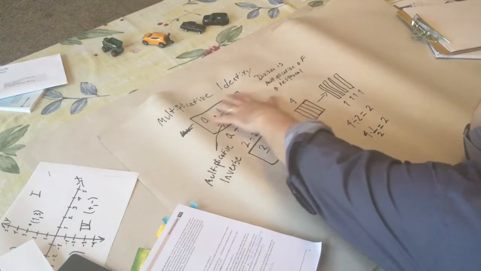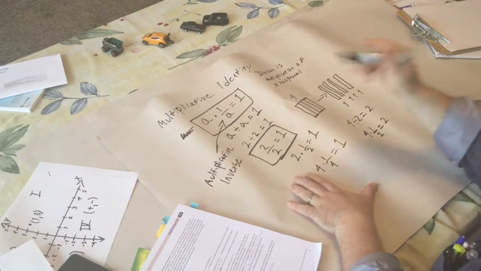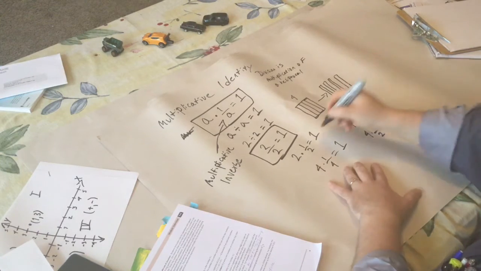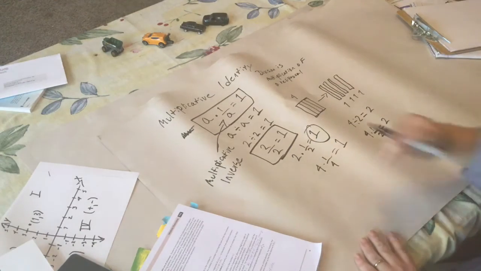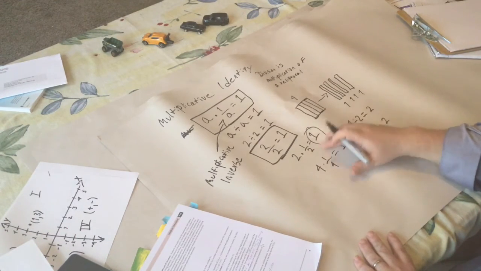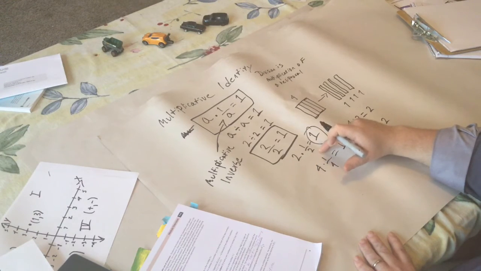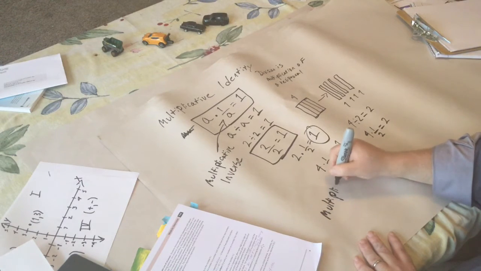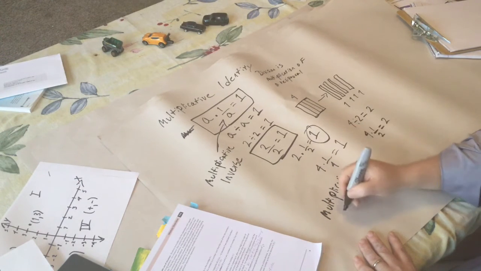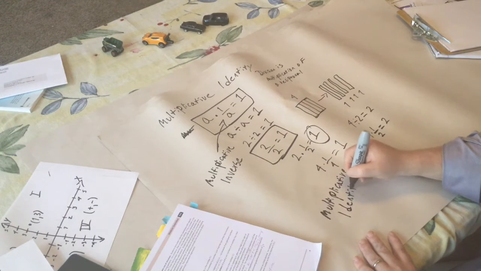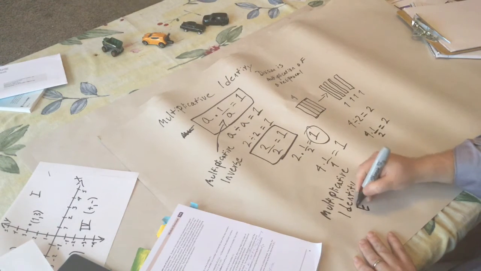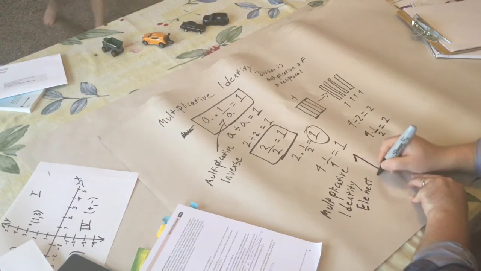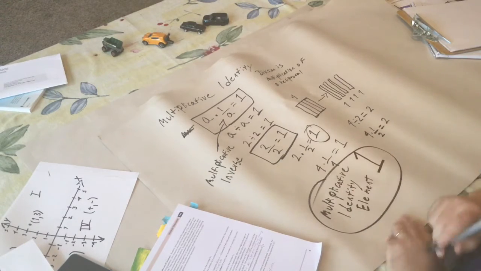All right, so the multiplicative identity element then is 1. Because that's what I get. That is the product of any number and its multiplicative inverse. And this is very important.